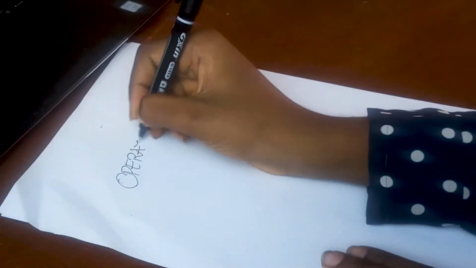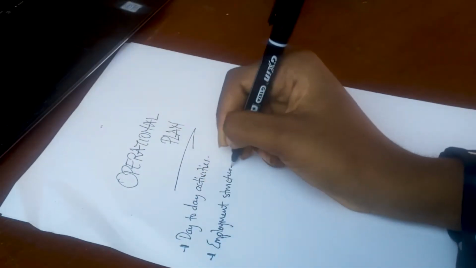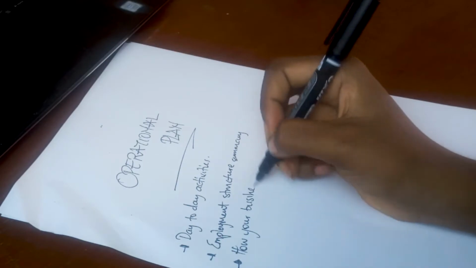The next part is called the operational plan, and this is the part of your business plan where you basically state your day-to-day activities. You do your employment structure summary, basically how your business runs. So your day-to-day activities, basically how things are going to be run during the day. Do I want my business to be online? If it's online, that means basically you can work maybe between 9 a.m. to 8 p.m. in the evening, however you want to structure it. If it's a physical location, you might want to start by 10 a.m. maybe because of traffic and end by like 5 so that people can get back home. However you want it to be, depending on the situation or how you want your business to run.